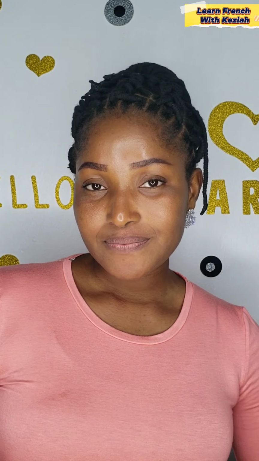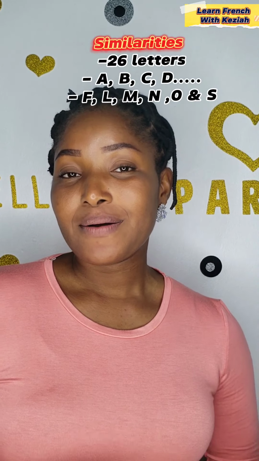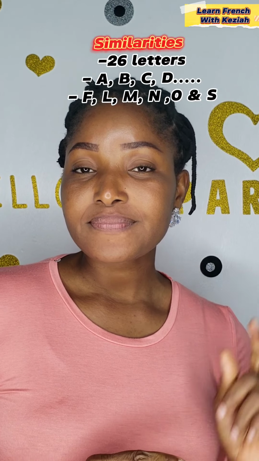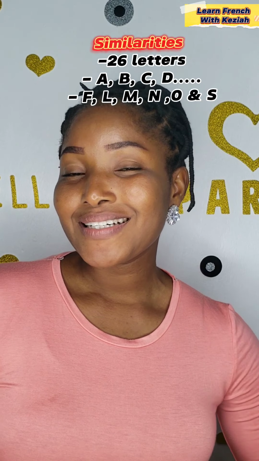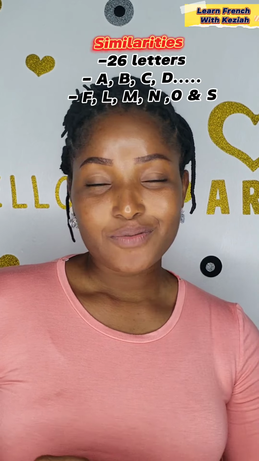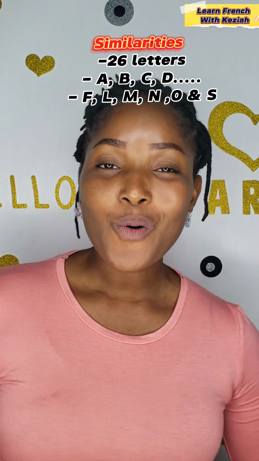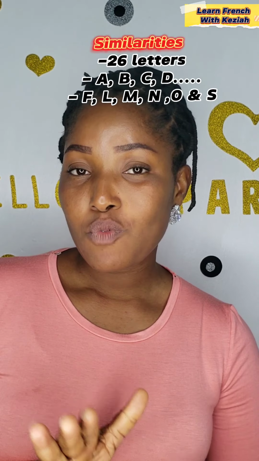Okay, so now let's move to the similarities between the French and English alphabets. What are the similarities? One, we all know that they are both 26 in number. Then we also know that they are written the same way. What else? Then, to the last one, some letters are actually pronounced the same way. We have about 6 of them: F, L, M, N, O, and S. They are pronounced the same way.